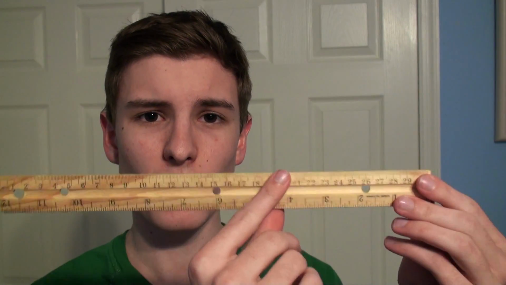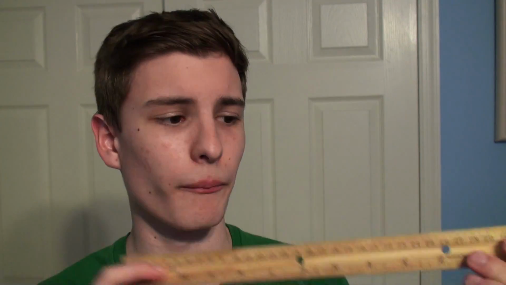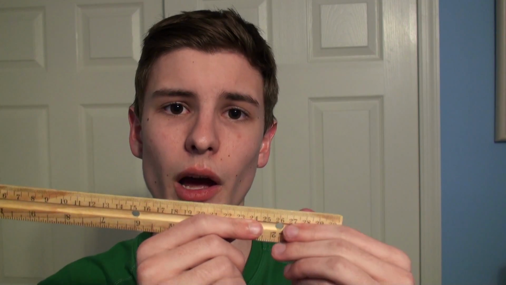Now this side of the ruler represents the metric system. And each of these marks represents a meter. And this whole ruler is a kilometer. And there are 1,000 meters in a kilometer. So it's very hard to see, but they're printed on there. There are 1,000 of these marks, and each one is a meter. 10 of these is actually a centimeter, and each of these marks represents a centimeter.